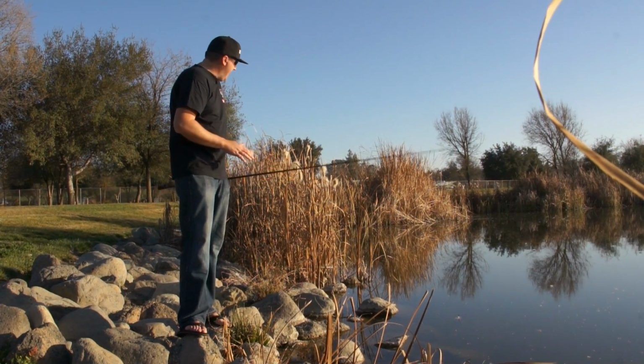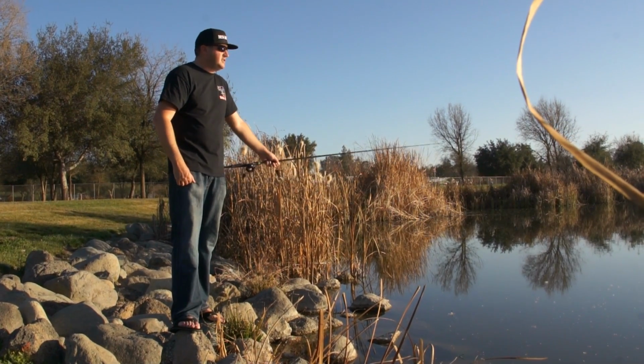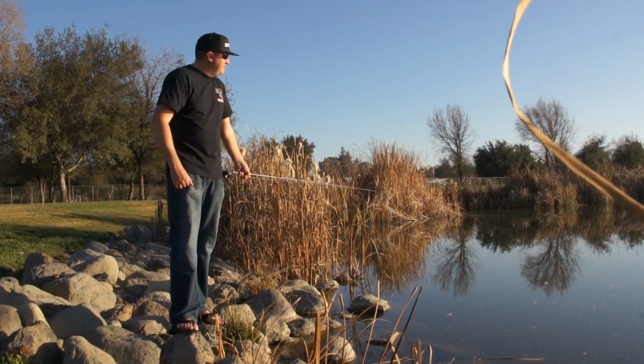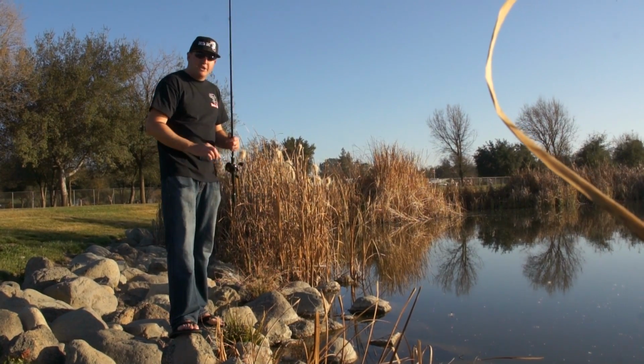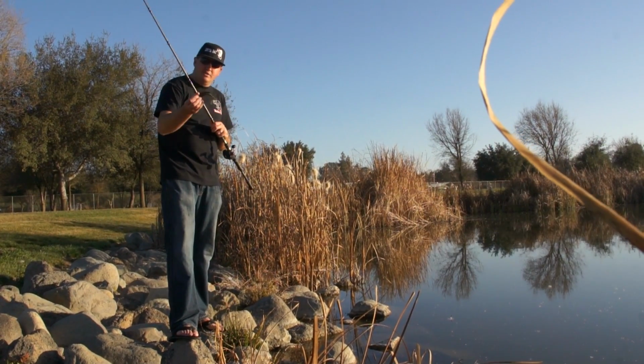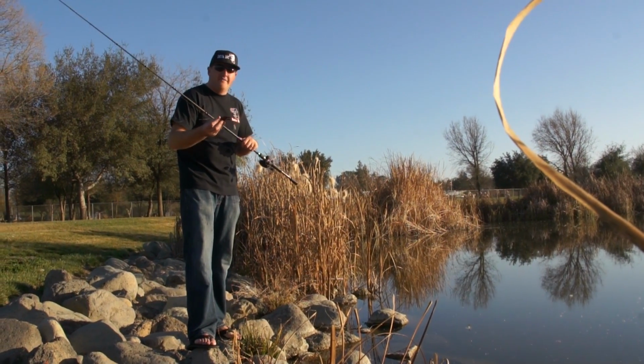So the bass more than likely are not going to be near this bank. There's a lot of die-off right here. There's no oxygen here for them. So what they're more than likely going to be doing is moving to a little bit deeper water. It's slick calm, so I need a natural presentation like a jig. Kind of looks like a crawfish, looks high in protein. The water right here is about 47 degrees.